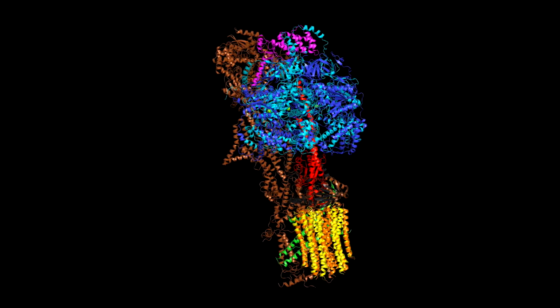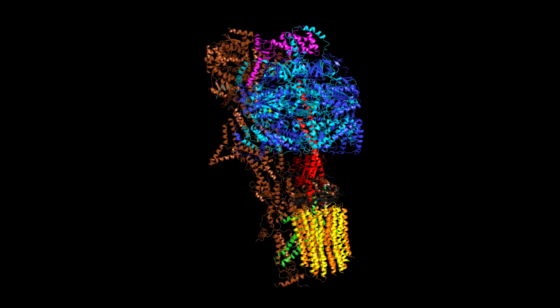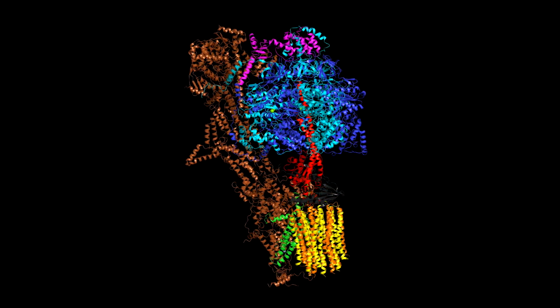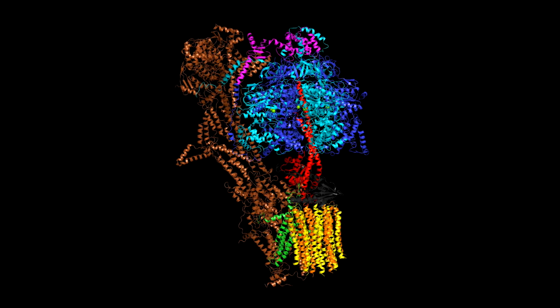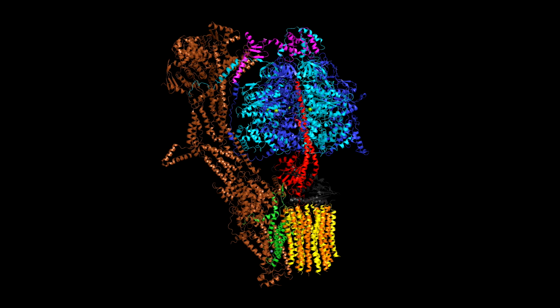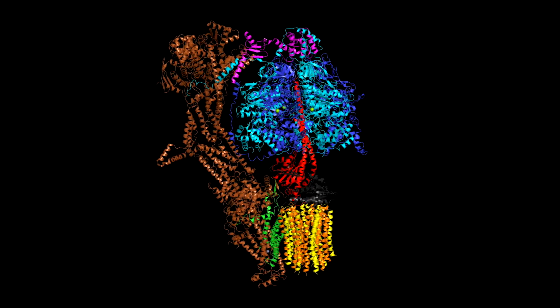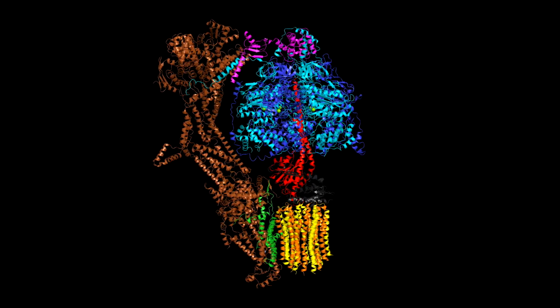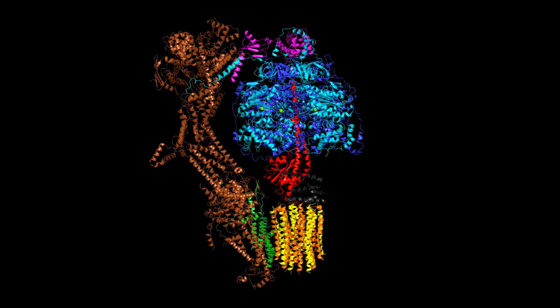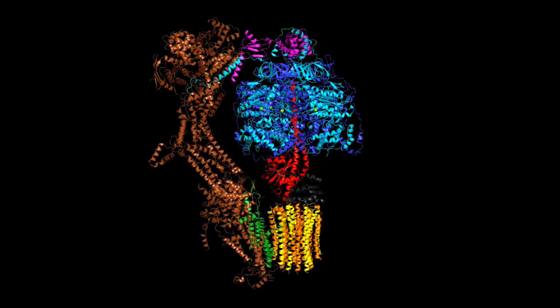The helices of the gamma subunit extend into the alternating alpha and beta subunits shown in cyan and blue, respectively. These subunits include the catalytic sites where ATP synthesis occurs. Lastly, the B subunit, or the peripheral stalk, is colored brown and connects the F0 subunit to the F1 subunit.